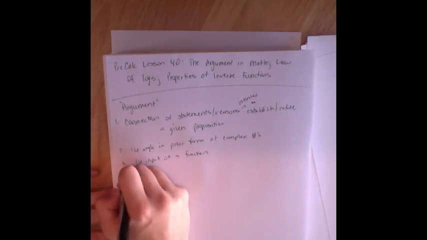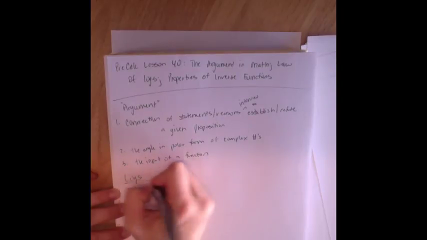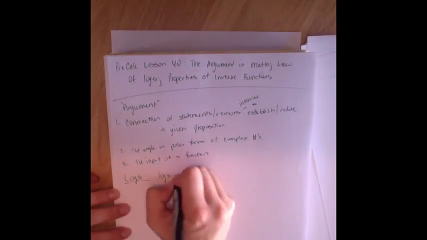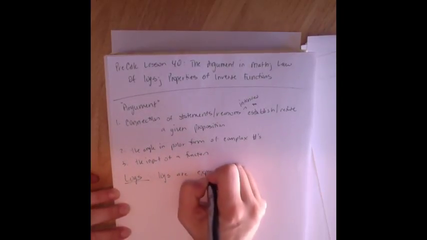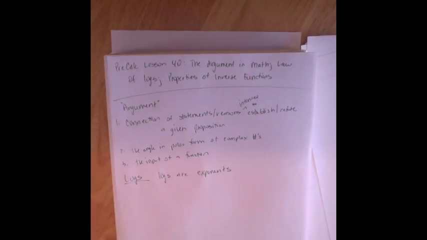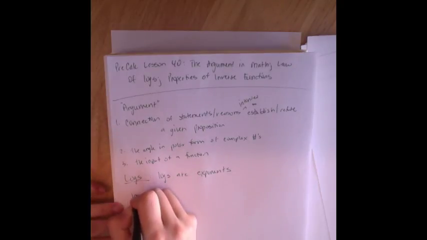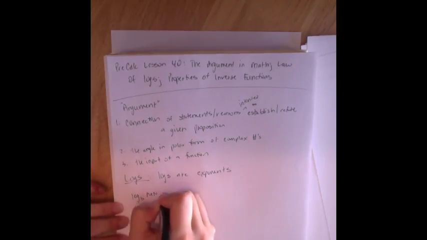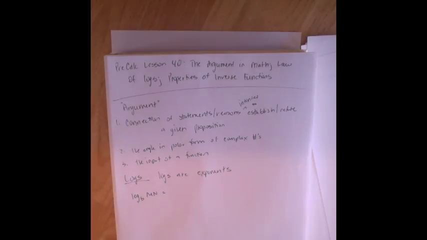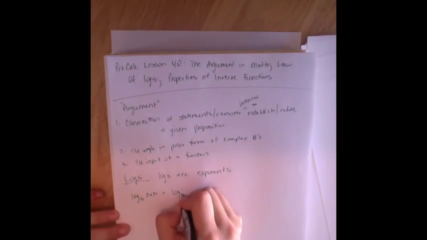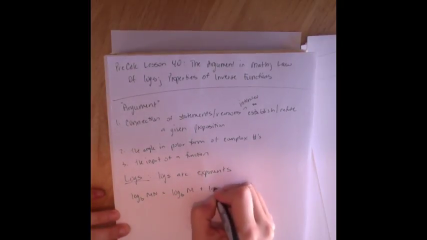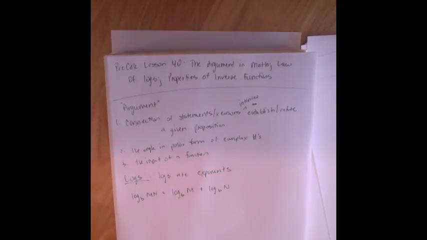Now let's talk about logs. We need to remember that logs are exponents. So all of the rules of logarithms relate directly to the rules of exponents. One rule: the log base b of mn, we can break this up into the log base b of m plus the log base b of n.